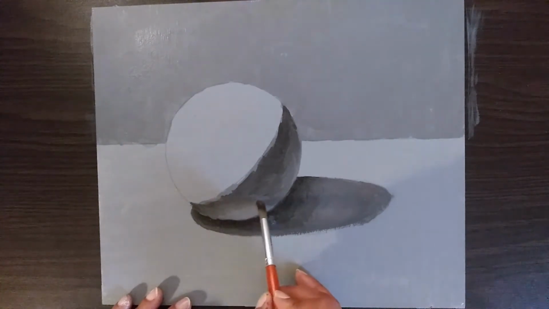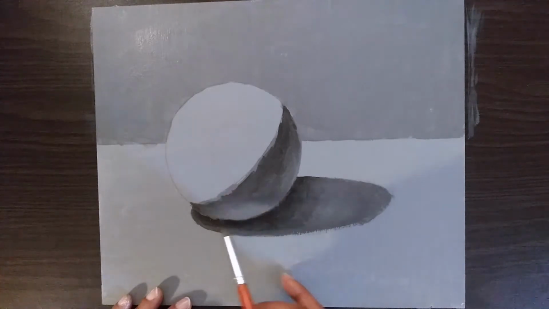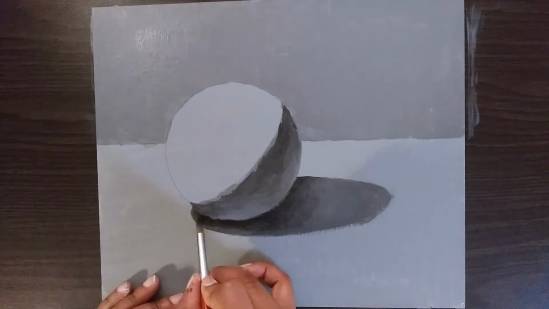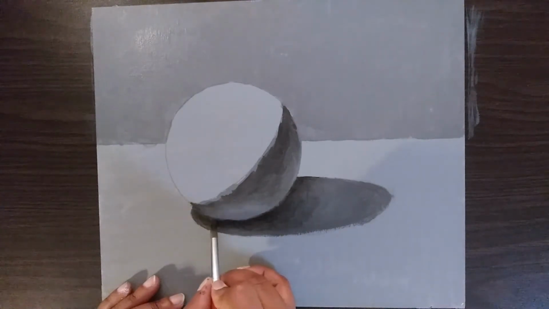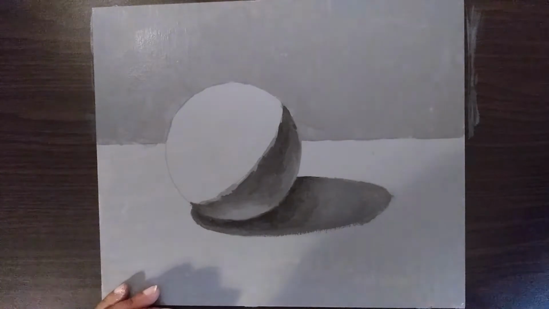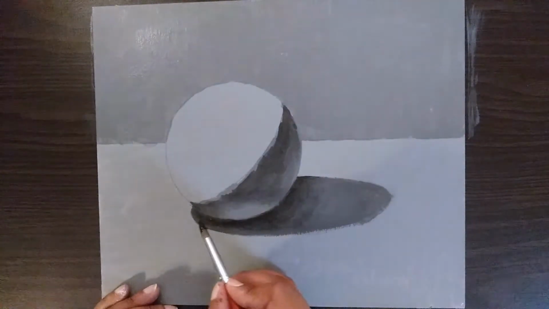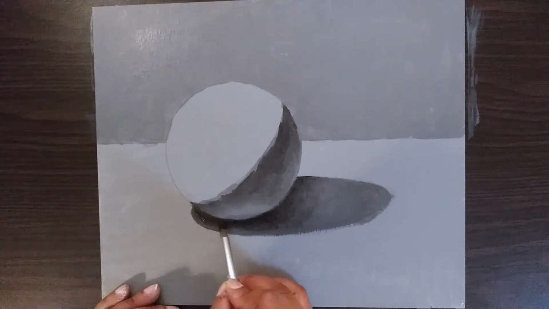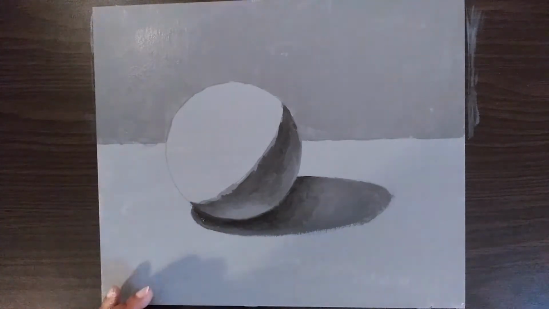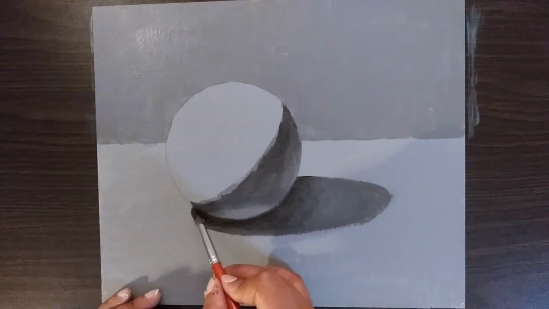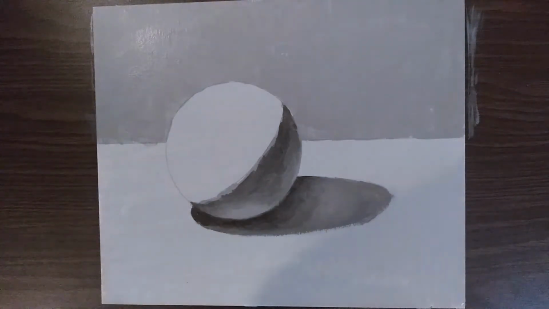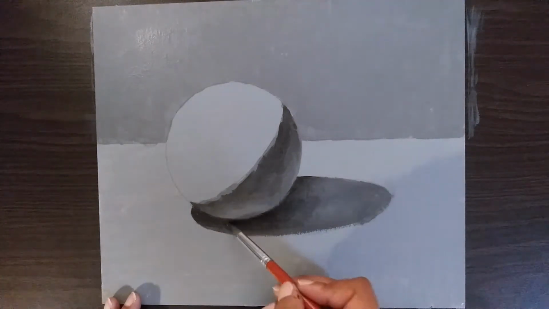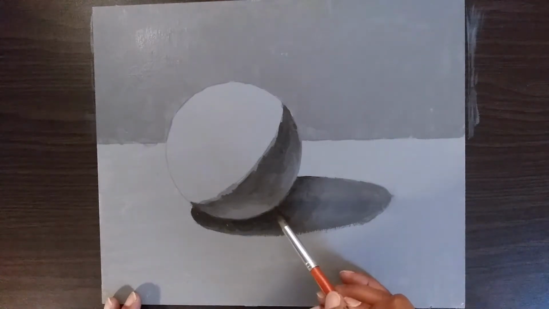Just trying to blend out. So I still want to have that gradation there. Kind of pushing and pulling this edge right now. Come in just a little bit darker in that area. Definitely don't want it to be black. Just want that pit to be dark.